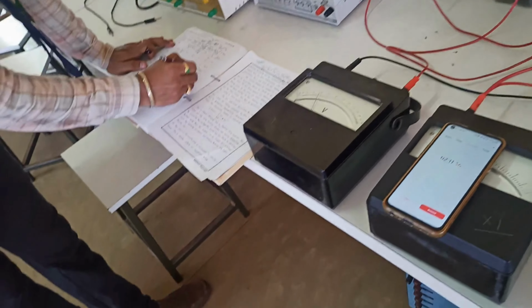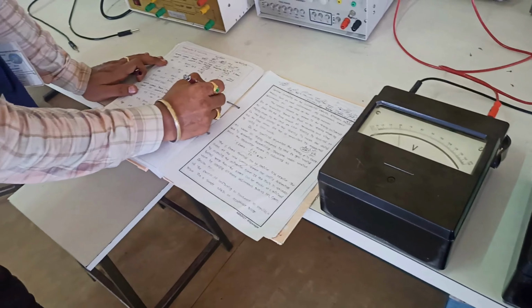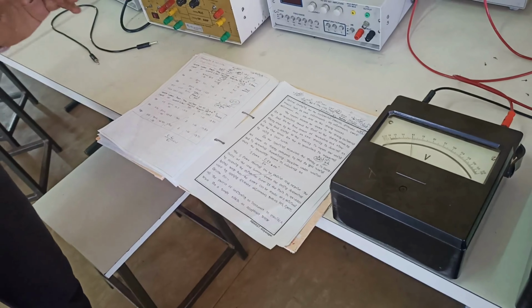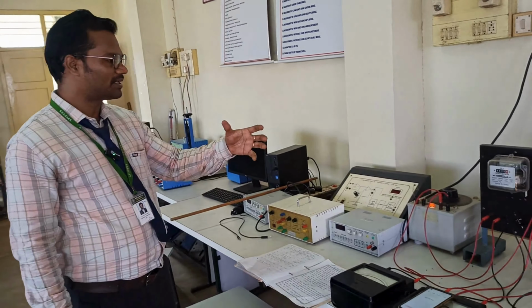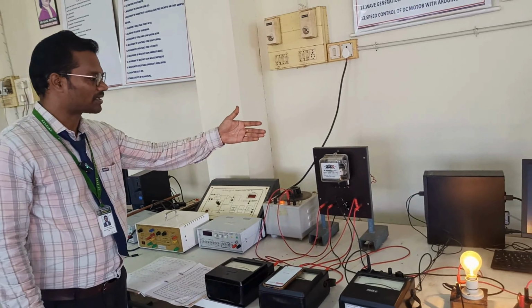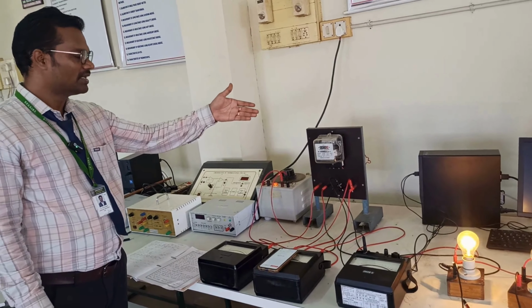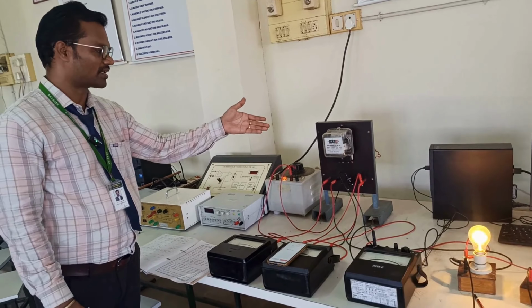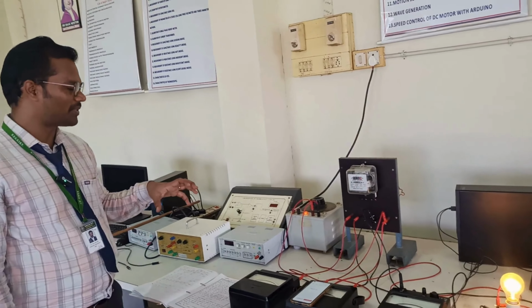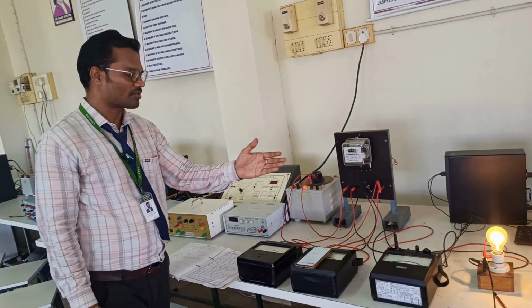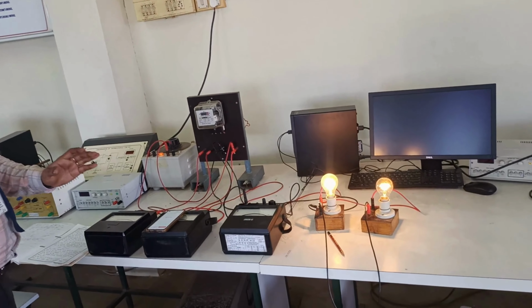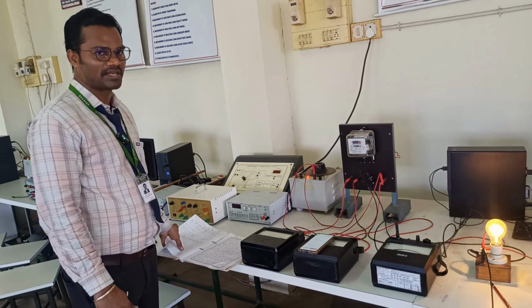If you do the error calculation, you should get less than 10%, then I can say that we have successfully calibrated the energy meter. This is the process of doing the experiment and calibrating, to see whether this energy meter is working well or what type of error it has, by cross checking with the wattmeter. So this is all about the calibration of the energy meter.